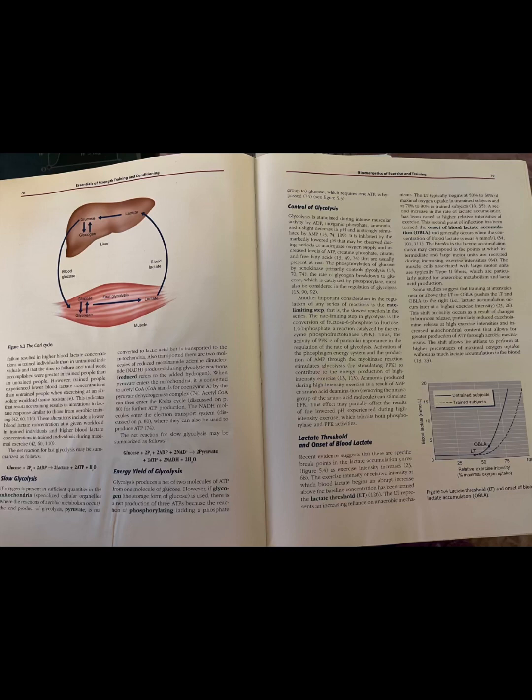These alterations include a lower blood lactate concentration at a given workload in trained individuals and higher blood lactate concentrations in trained individuals during maximal exercise. The net reaction for fast glycolysis may be summarized as follows. Glucose plus 2 phosphate plus 2 ADP converts to lactate plus 2 ATP plus H2O.